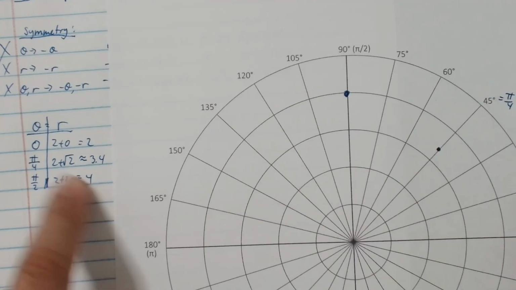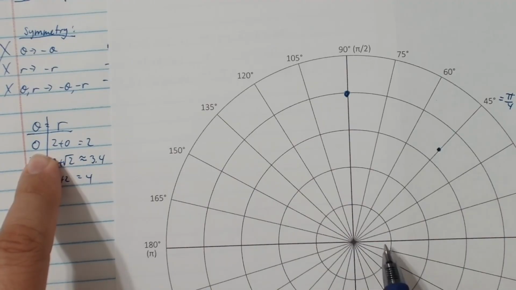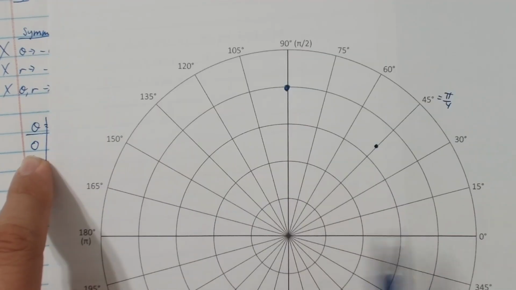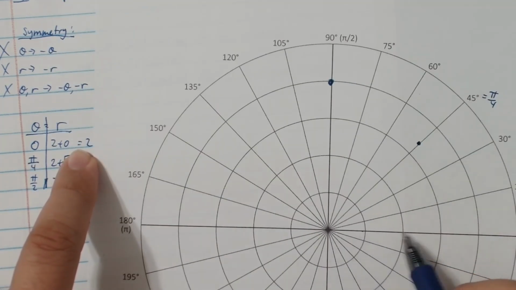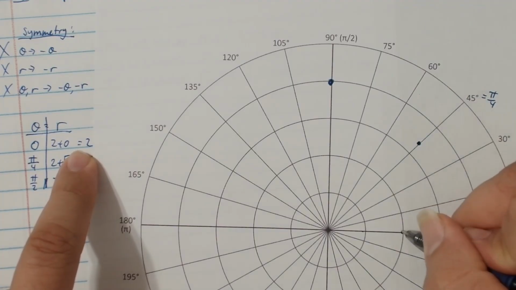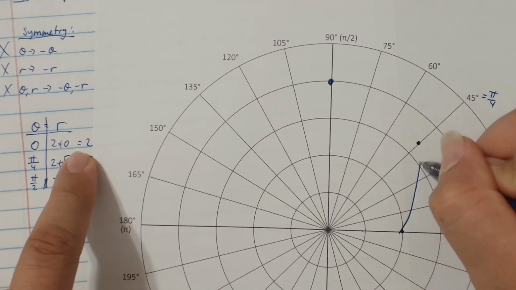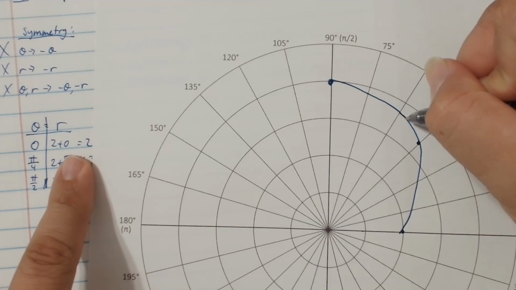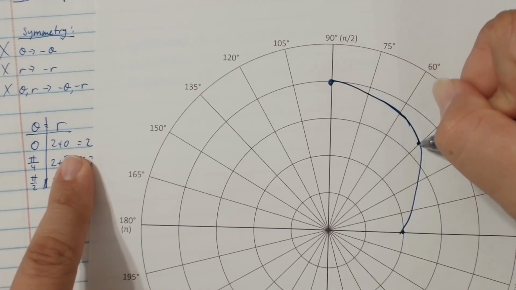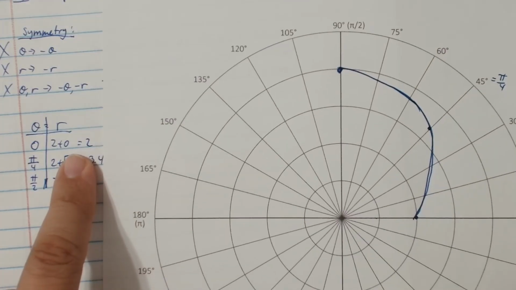Okay. I never marked this one, did I? If I'm facing in the direction of the angle 0, which is directly to the right, then I would go forward 2 steps. So 1, 2. And I'm connecting my dots. Looks something like this.